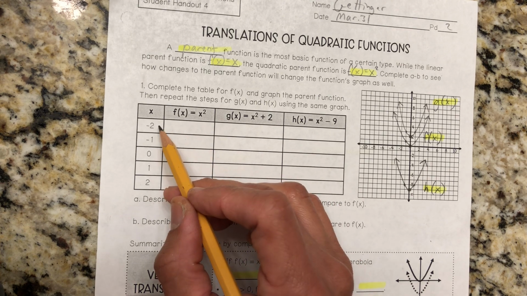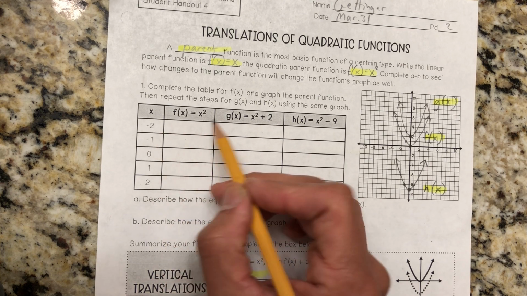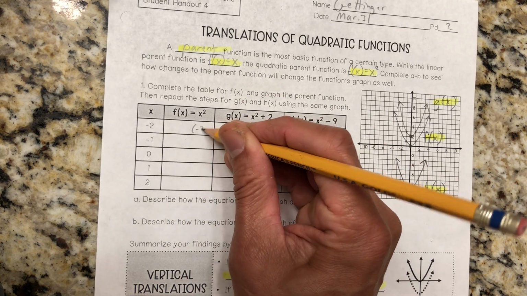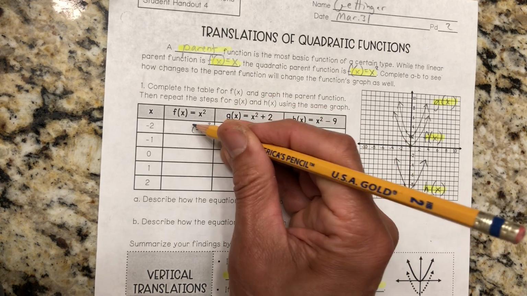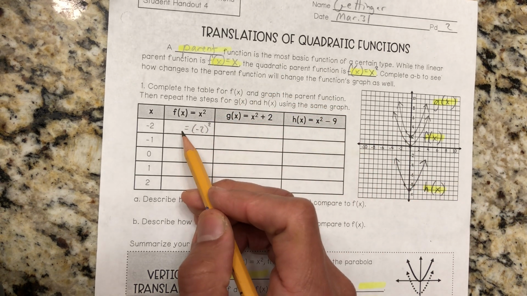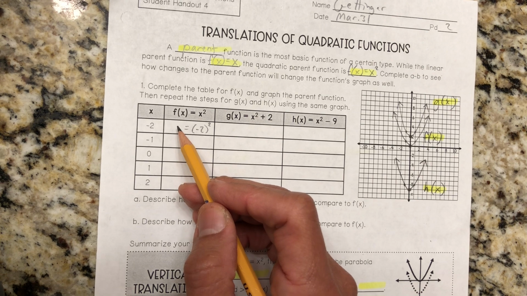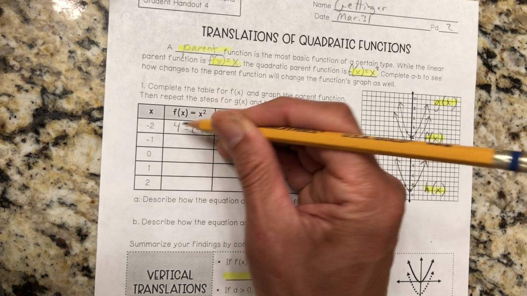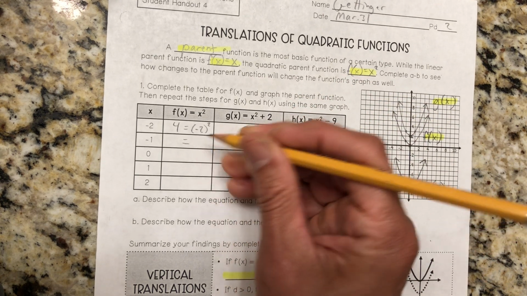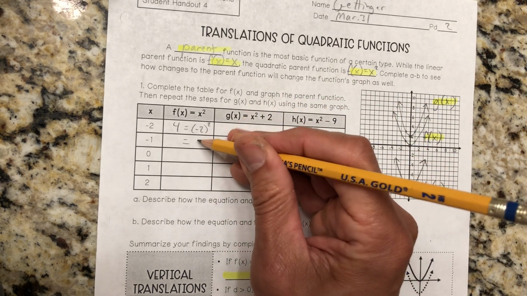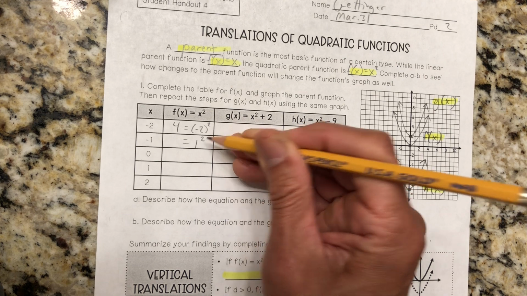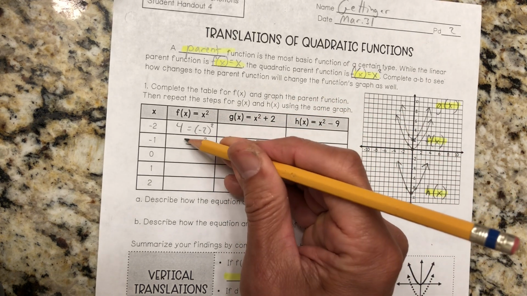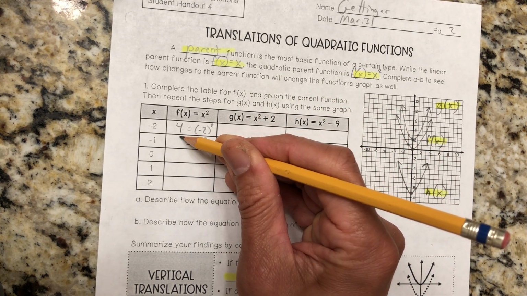Okay, so if we plug in the value -2 for x, we can go -2 raised to the second power. What will f of x equal, or what will y equal? Y should then equal 4. Okay, and same thing here. If we plug in a 1 for x, then y will equal 1.